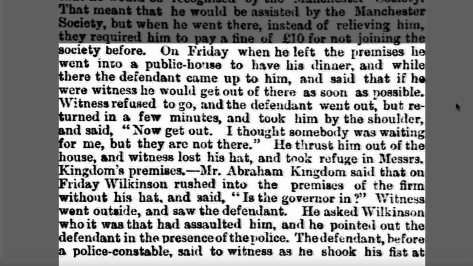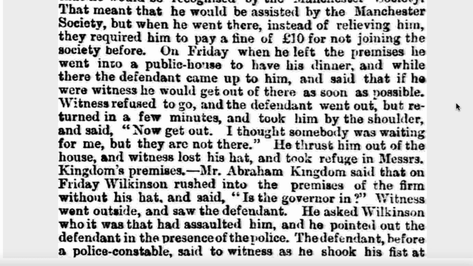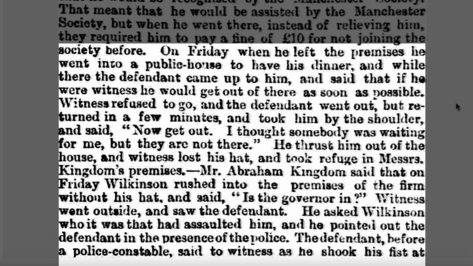So here it says, on Friday, when he left the premises, he, here is Wilkinson, one of the victims of the crime, went into a public house to have his dinner. And while there, the defendant, this is Mr. Moody, came up to him and said that if he were witness, he would get out of there as soon as possible. Witness refused to go, and the defendant went on, but returned in a few minutes and took him by the shoulder and said, now get out. I thought somebody was waiting for me, but they are not there. He thrust him out of the house, and witness lost his hat and took refuge in Mr. Kingdom's premises.